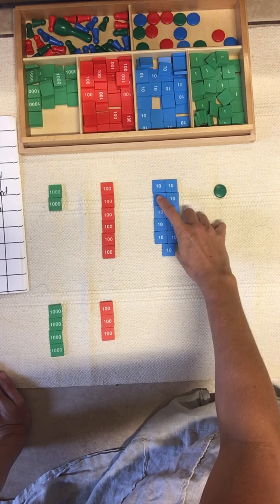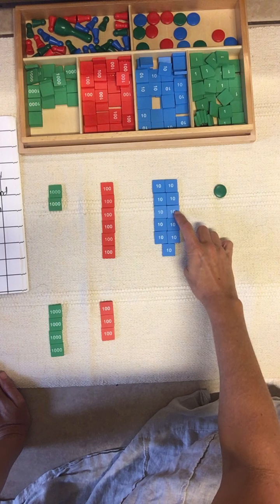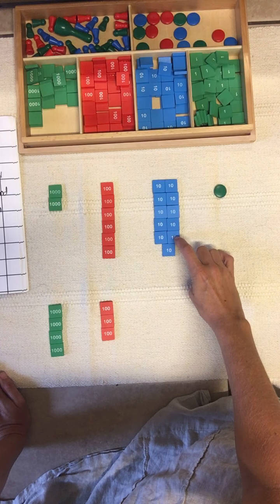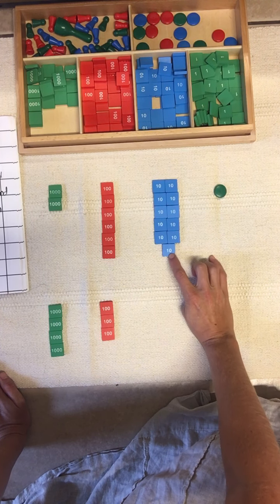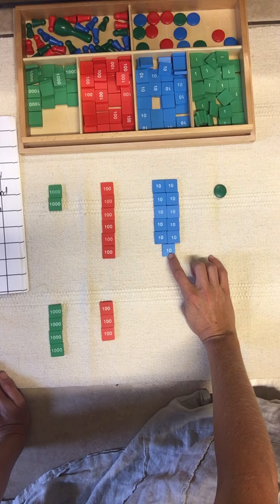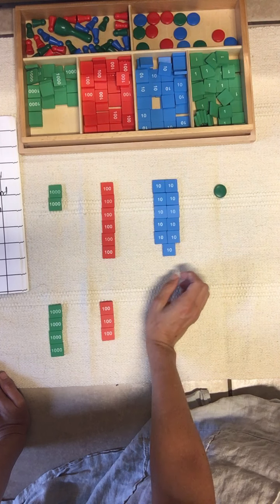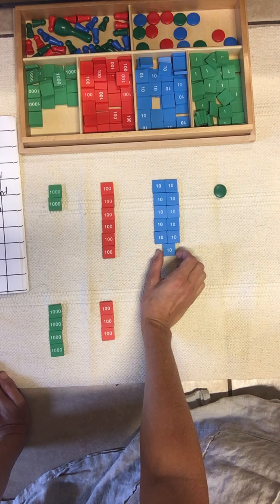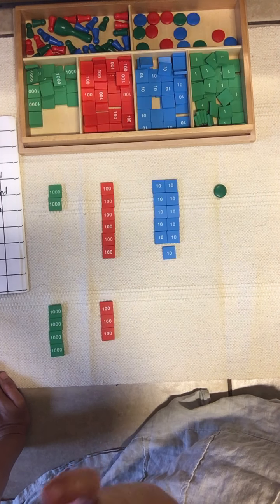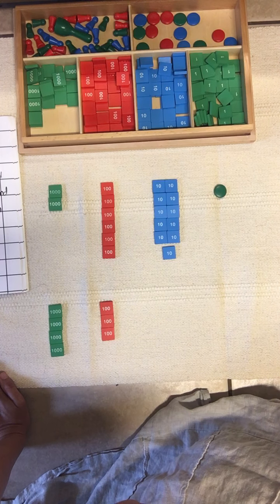10, 20, 30, 40, 50, 60, 70, 80, 90, 100, 110. So the value of 11 tens is 110. I said 100. And we know that hundreds live with hundreds, not with tens. So think back to the exchange game and also the stamp game if you did exchanging last year with the stamp game. How many tens make 100?